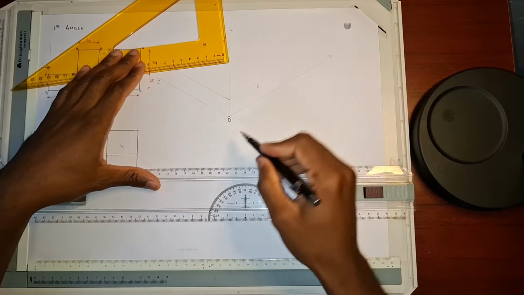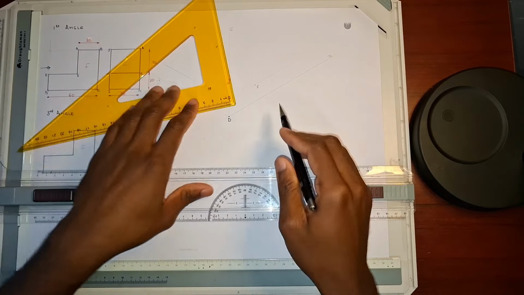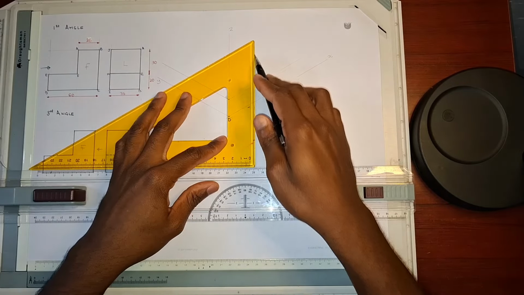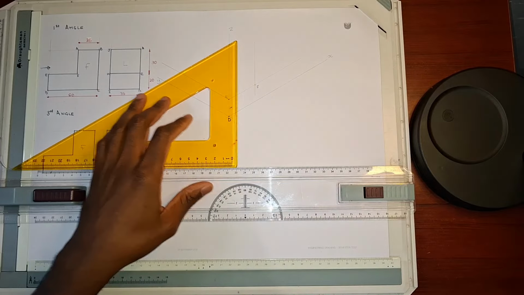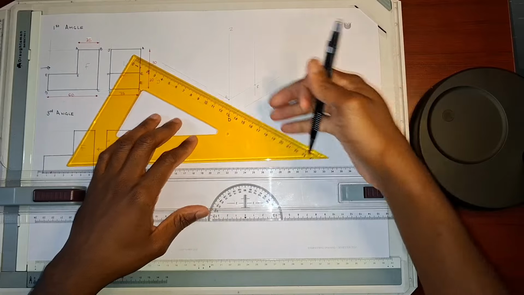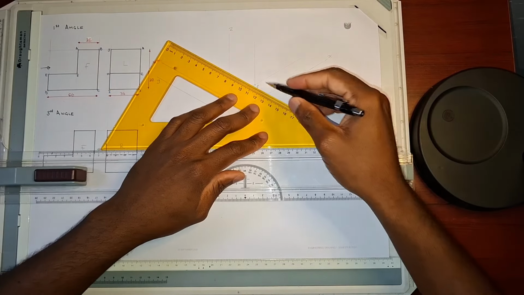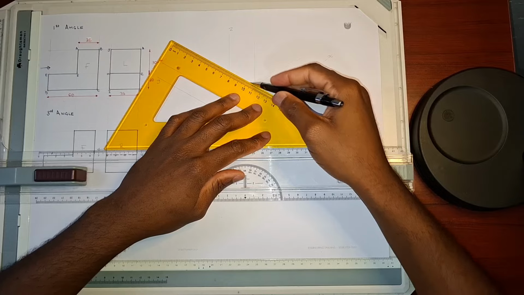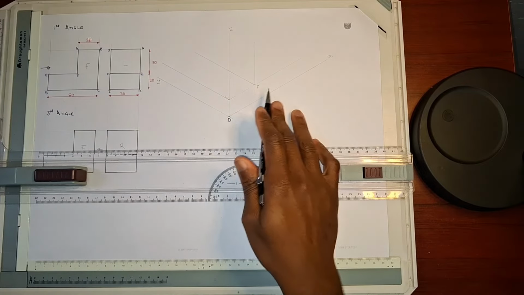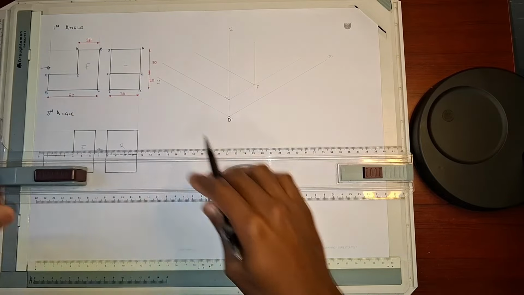Now point F has one line which is along X, right? Now it needs a line along Z, and it also needs a line along Y. Just lift this. It also needs a line along Y, like that, right? Now it has 3 lines coming to it. And then we're going to point A, right?